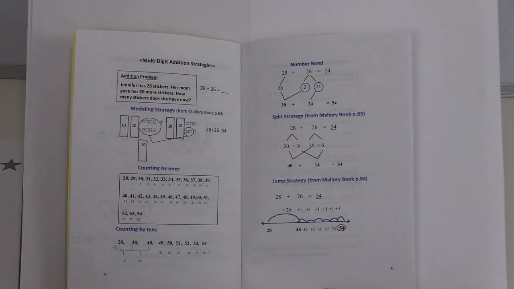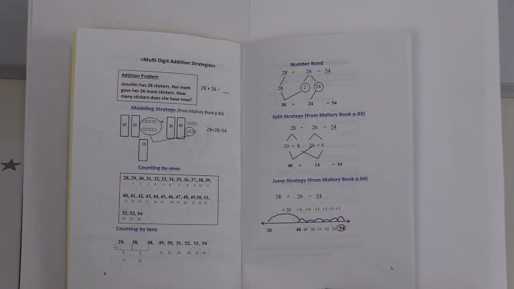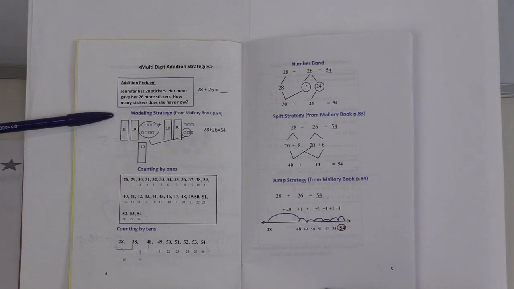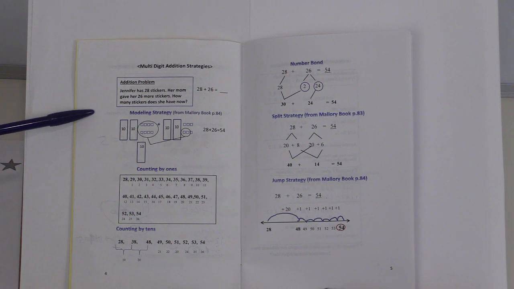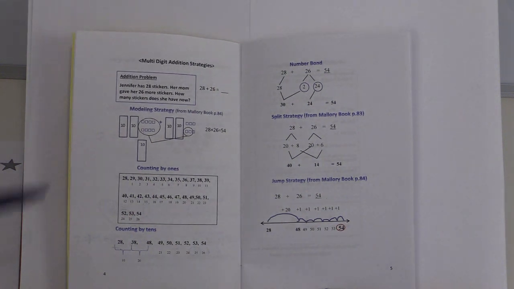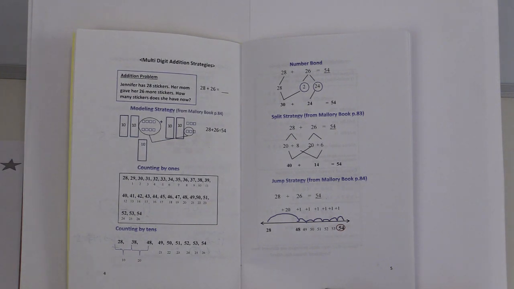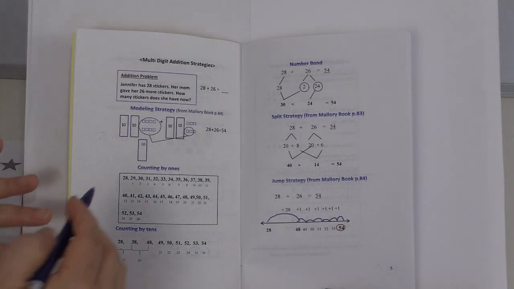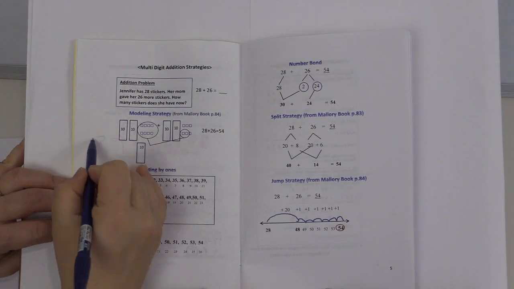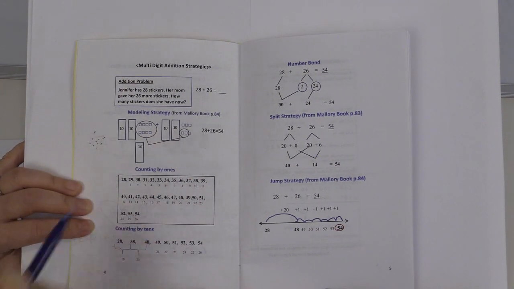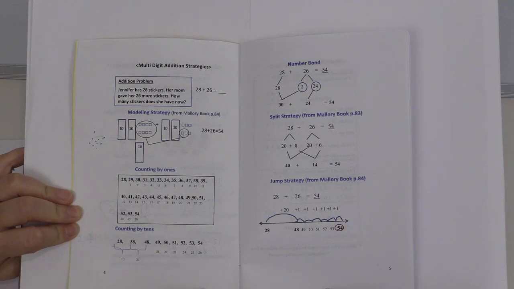So we're going to do the same thing here. Direct modeling, the most basic strategy here. What I said about direct modeling is that it requires a concrete model. So they're going to have base 10 blocks, right? Or some of them use single dots to figure that out. Unfortunately, you're going to see that a lot of kids are trying to draw each one like this to figure out this is 10.